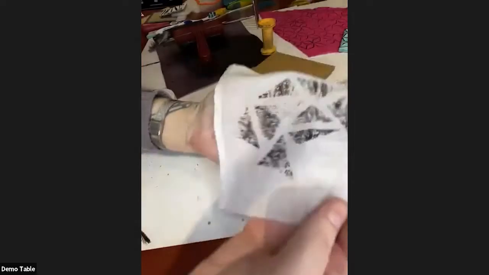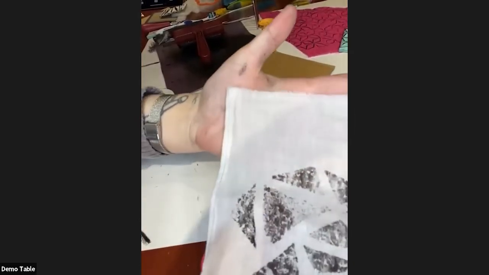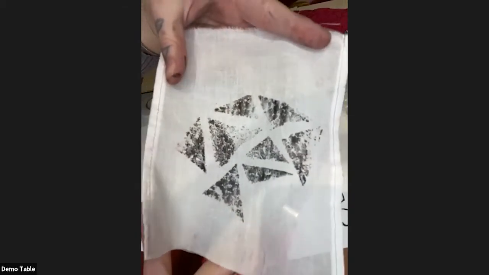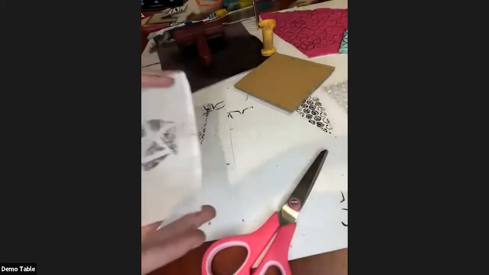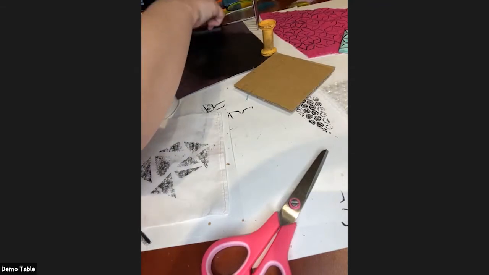Yeah, look at that. So it's got all that texture, the cork. I think it's super cool. I'm really into that. So it's feeling kind of like a stone almost. Has that kind of crystal quality. I'm gonna try one more.